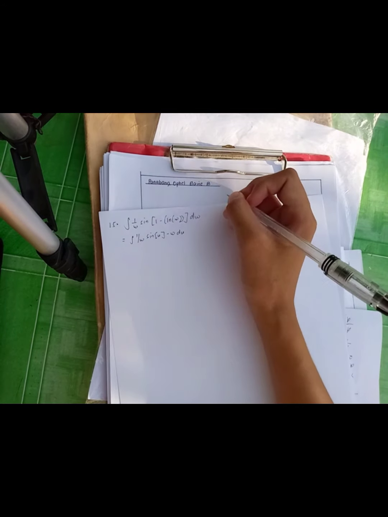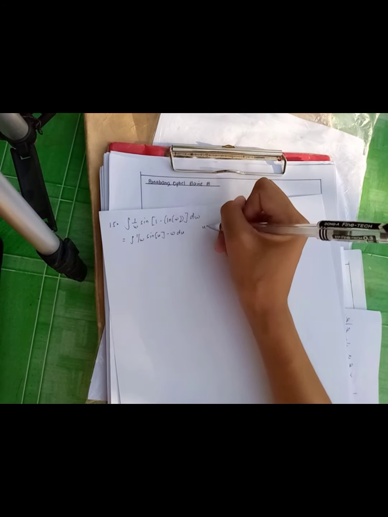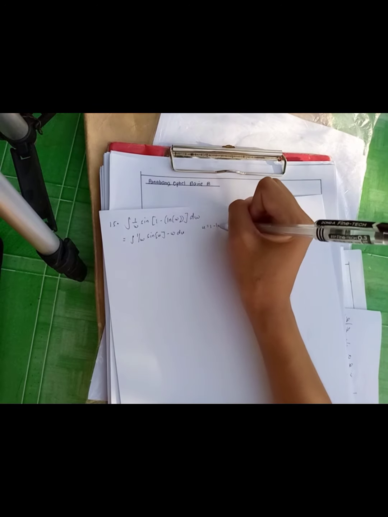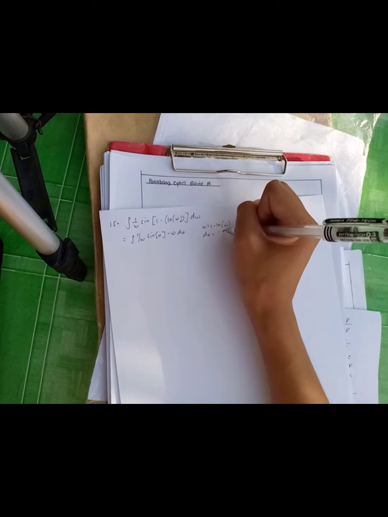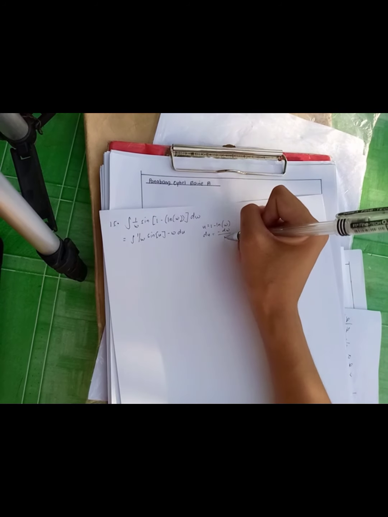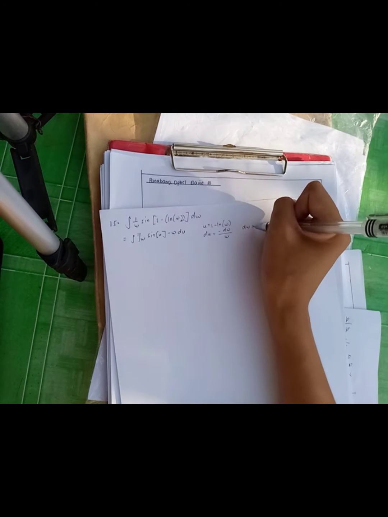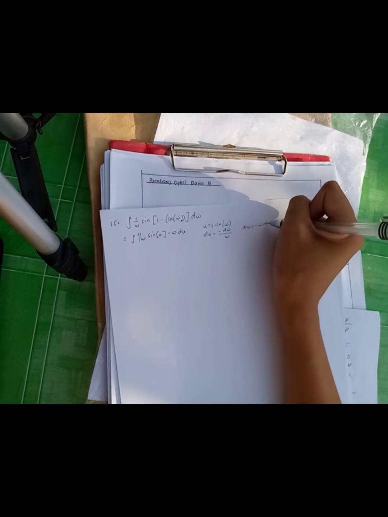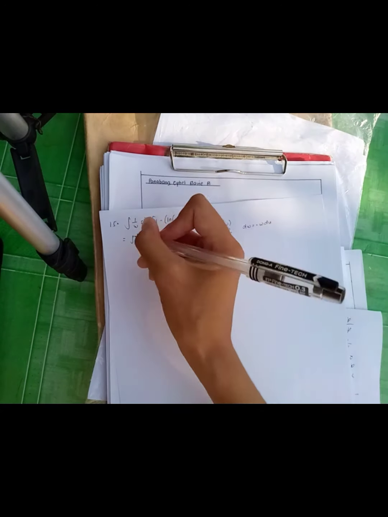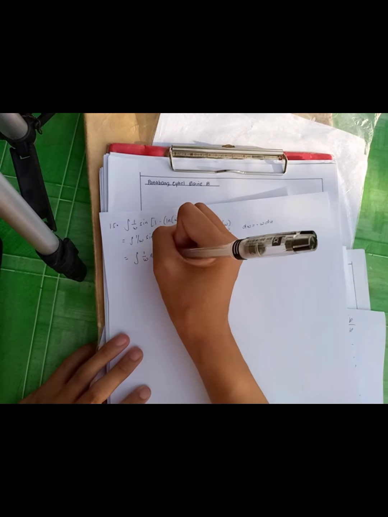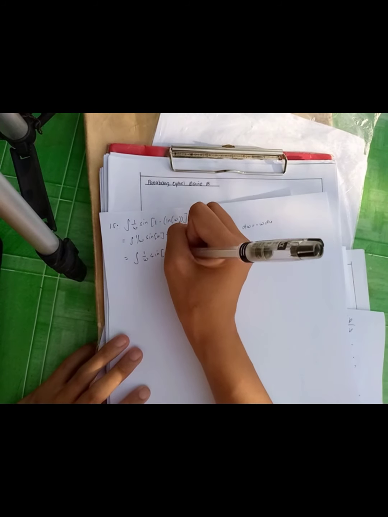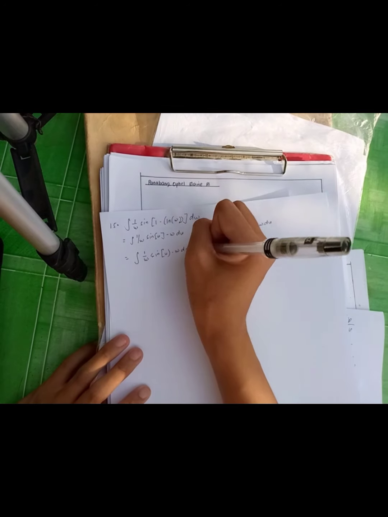Integrate natin sa using the u substitution where u is equal to 1 minus ln w, du is equal to negative dw over w, and dw is equal to negative w du. Then, next, integral of 1 over w sin u minus w du.